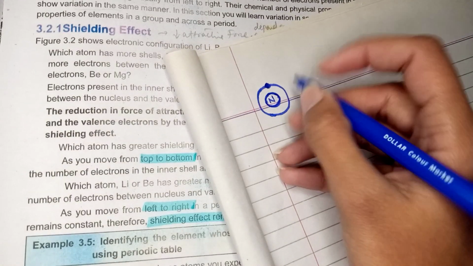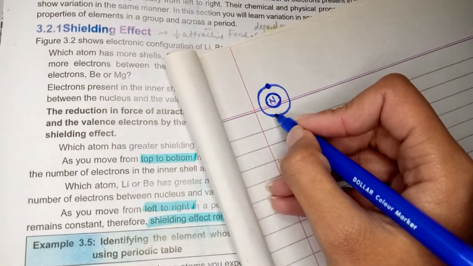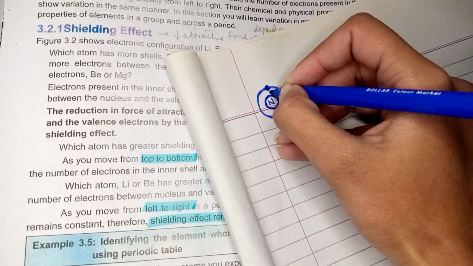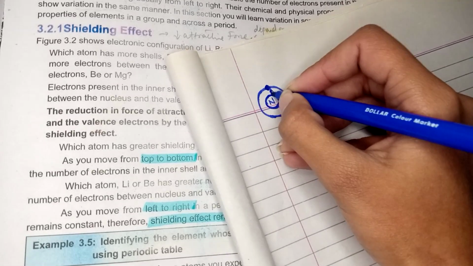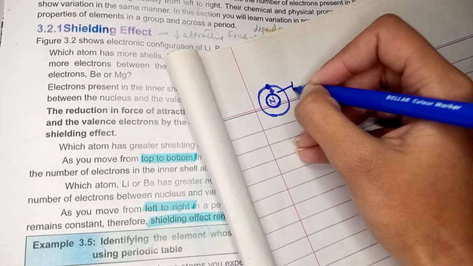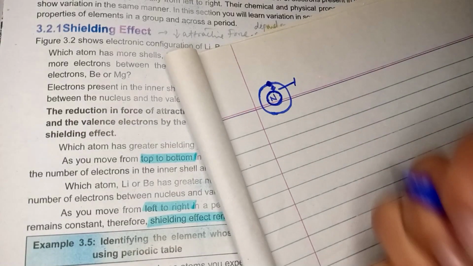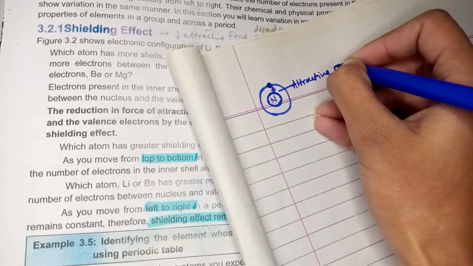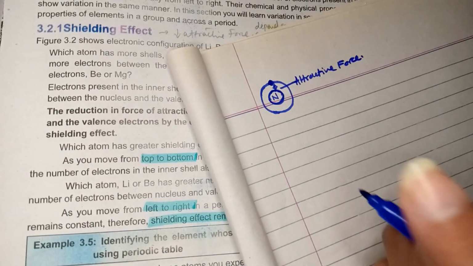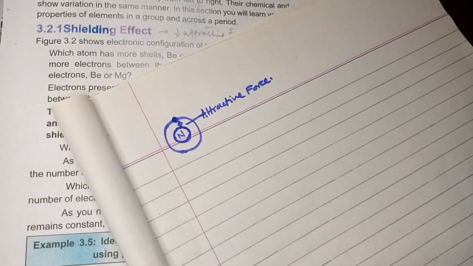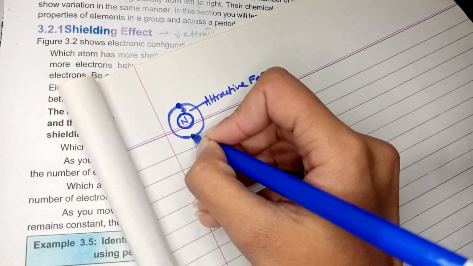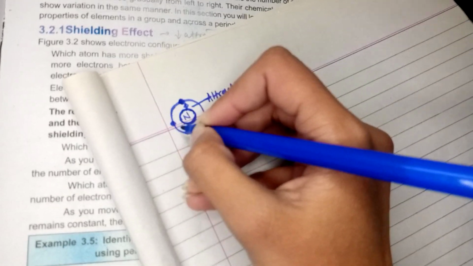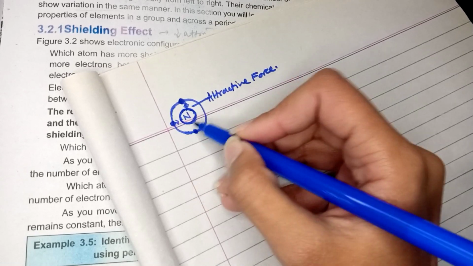Although it doesn't depend on how many electrons we have in the outermost shell, basically this nucleus attracts the electrons towards itself, right? So it means that the nucleus exerts the force of attraction, the attractive force, towards itself. And this would be the same whether we have two electrons here or three electrons here, but as it is the outermost shell, this attractive force would be the same towards the nucleus.